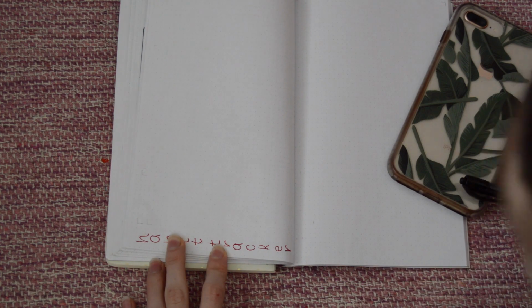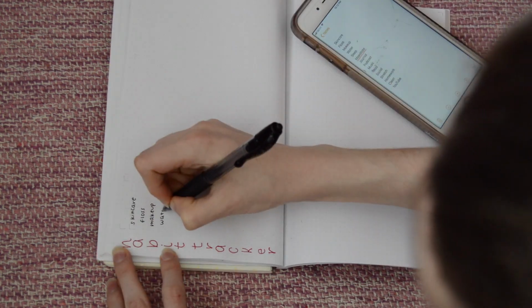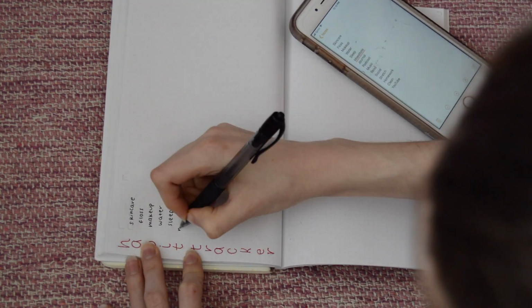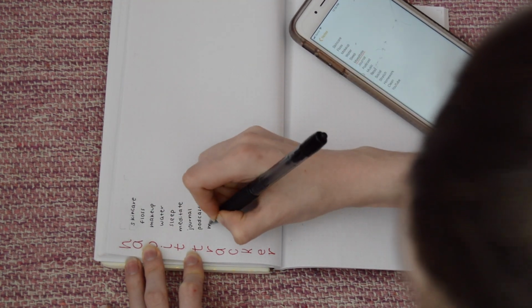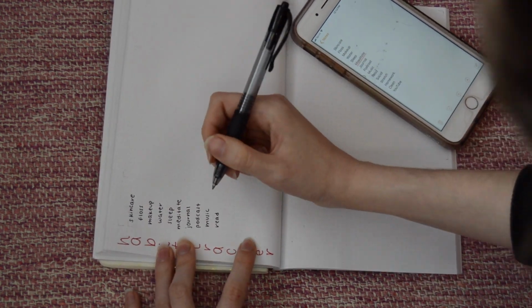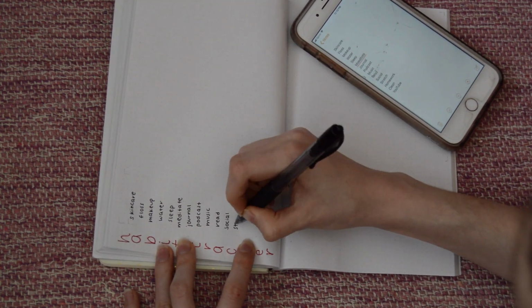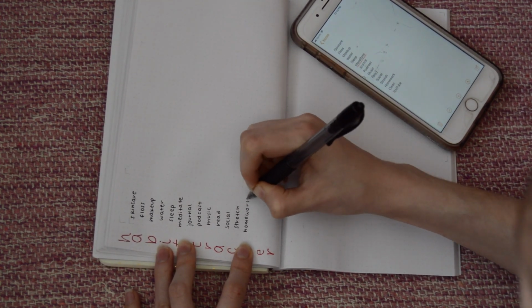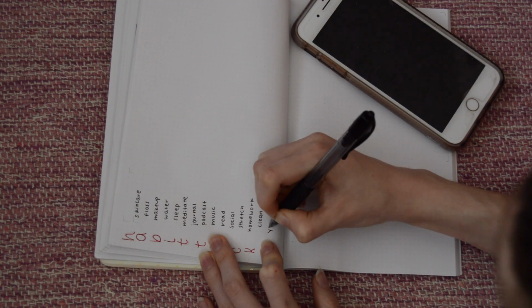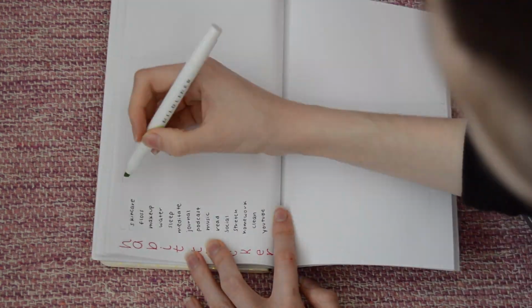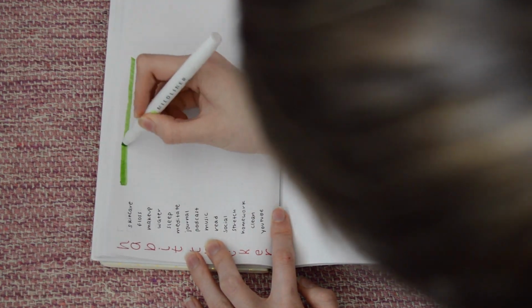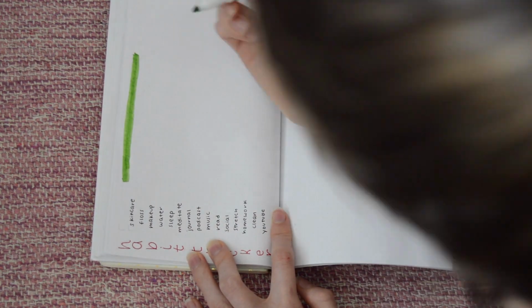I like to make my habit trackers monthly, not weekly, which I know some people like to do, but I think I just prefer to see a whole month at once. So yeah, I'm just filling it in with a note from my phone with all the habits I wanted to track. So that's my skincare routine, flossing, if I wore makeup, if I drank enough water, slept enough, meditated, journaled, listened to podcasts, listened to music, read, if I was social, if I stretched, if I worked on any homework, if I cleaned, and if I worked on YouTube.